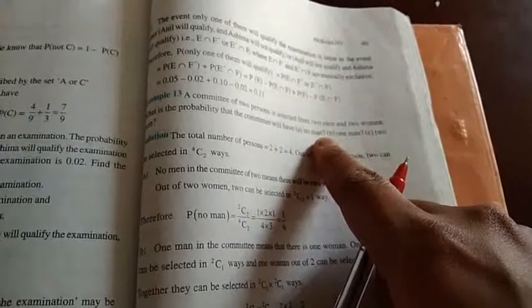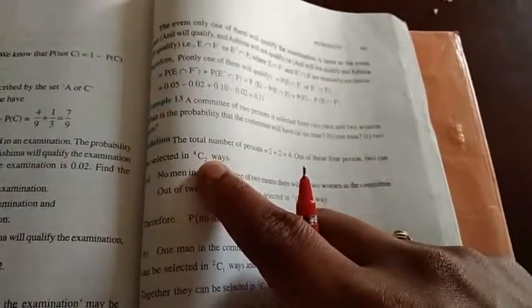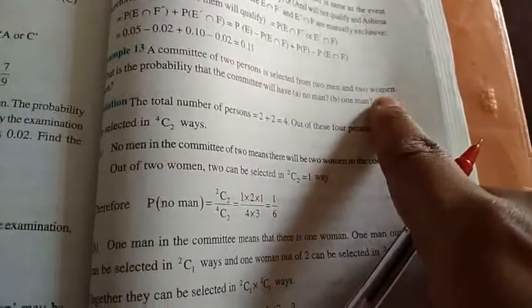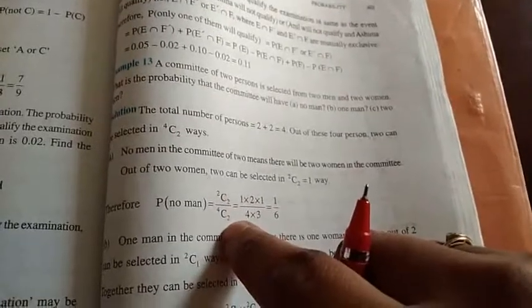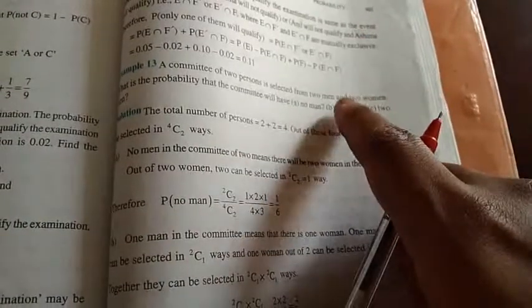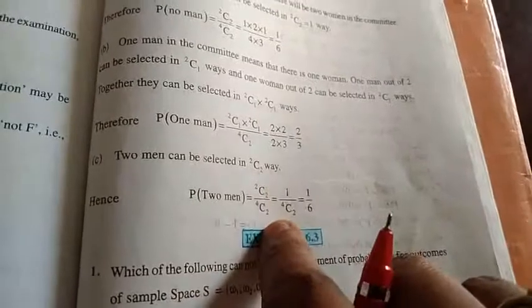Now our question is no man. The committee will have no man, which means both committee persons should be selected from the 2 women. So the favorable outcome is 2C2 divided by the total number of outcomes, 4C2. Next question is only 1 man. So out of the 2 committee persons, 1 should be selected from men and 1 should be selected from women. Right? So 2C1 into 2C1. Hope you understood. Next question is 2 men. Both of them should be men. So it is going to be 2C2 divided by 4C2.